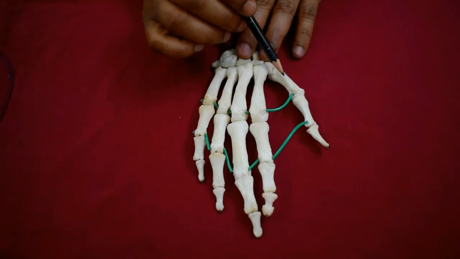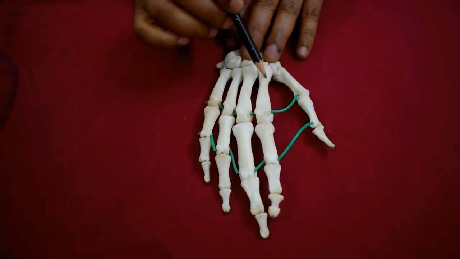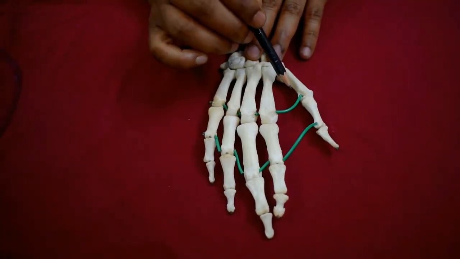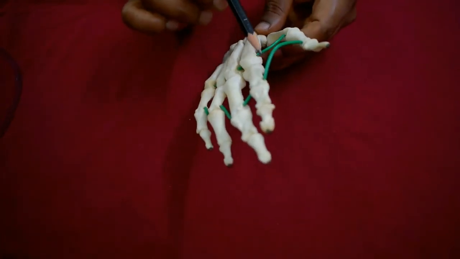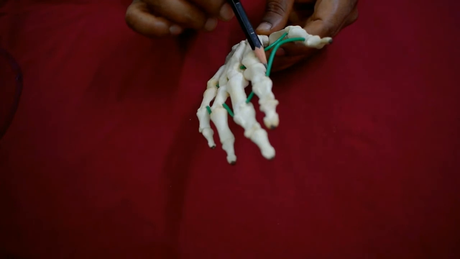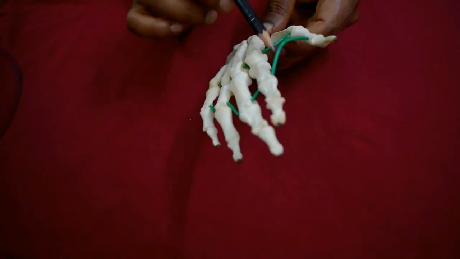After taking origin from the adjacent sides of first and second metacarpal bones, first dorsal interossei becomes tendon and it will be inserting to the radial side of base of proximal phalanx of index finger. That means from here to here.